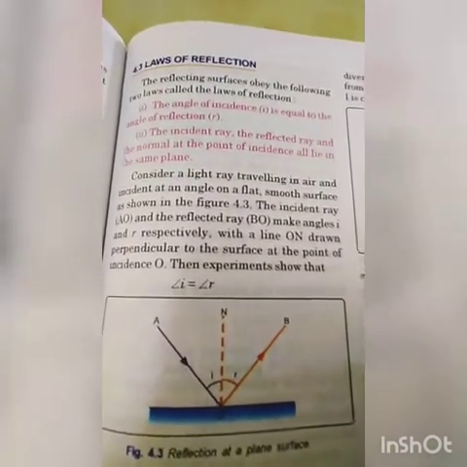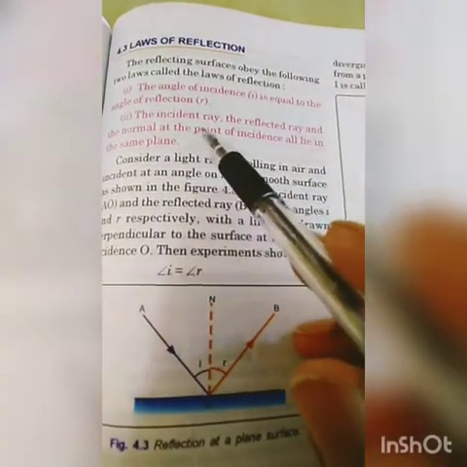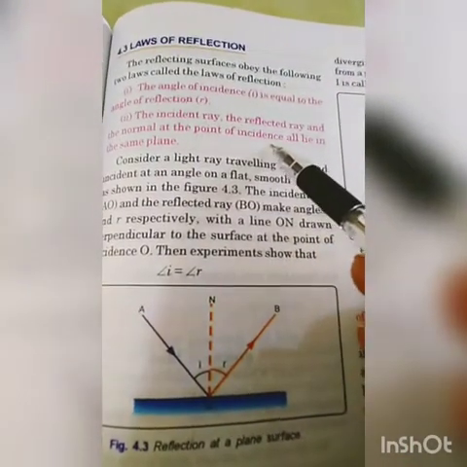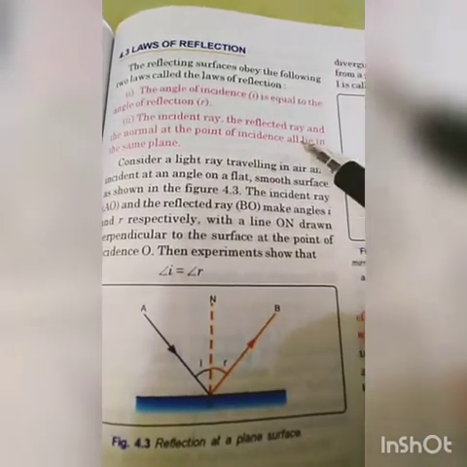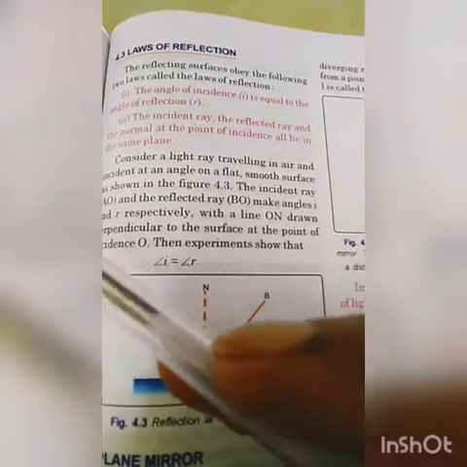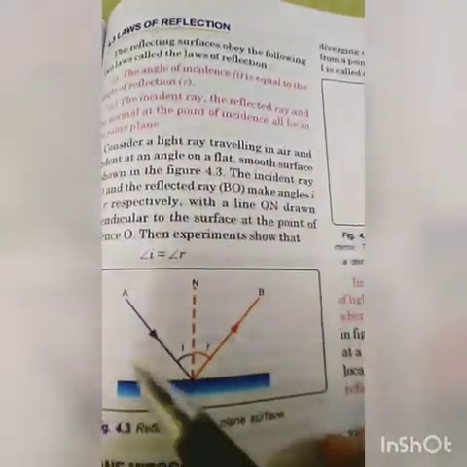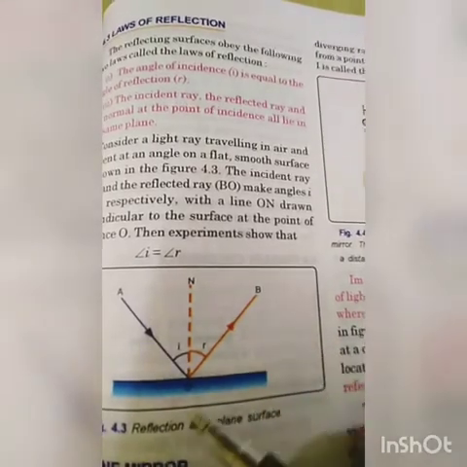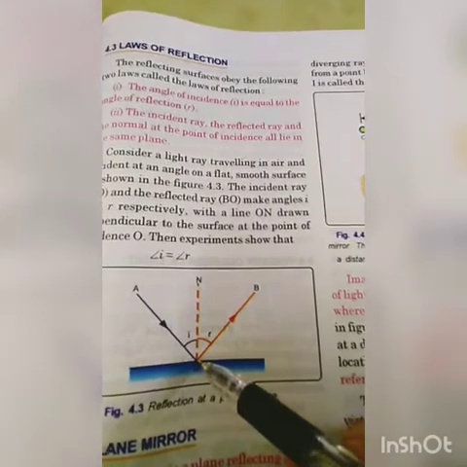The second law says the incident ray, the reflected ray, and the normal at the point of incidence. I forgot to tell this term also, point of incidence, where all these three rays meet together at a point here.